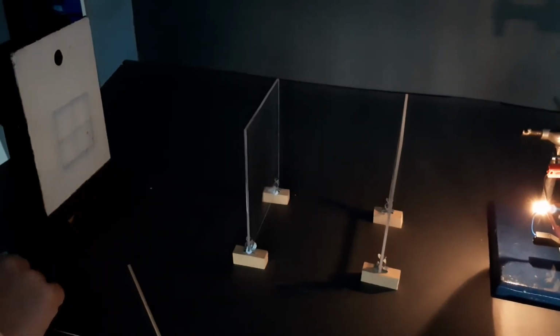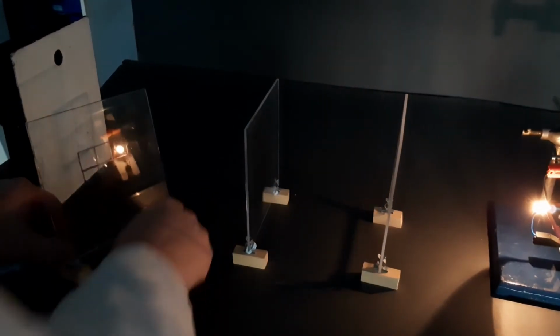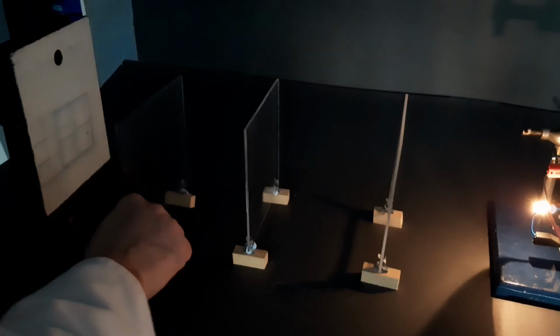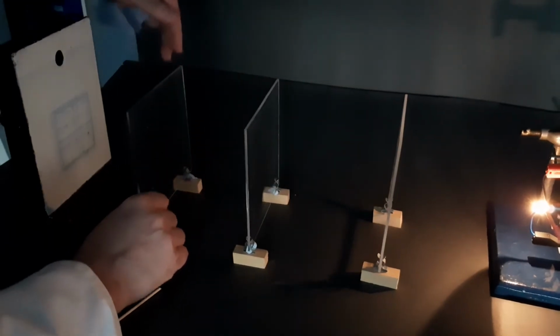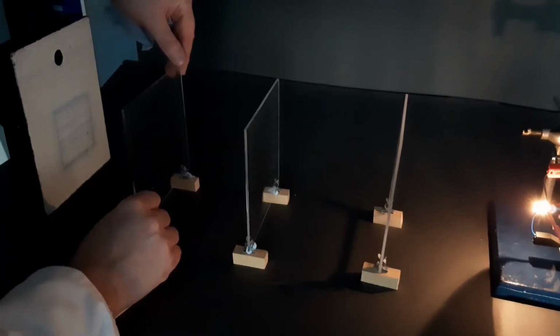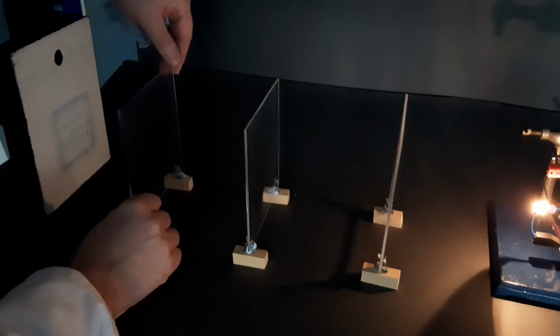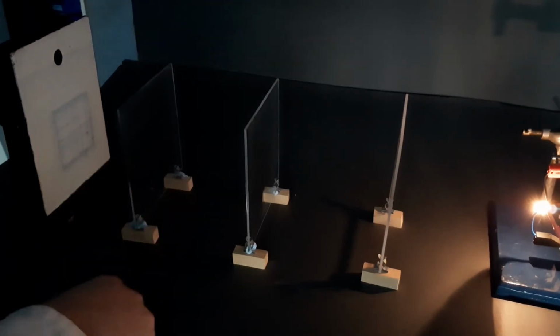And then I have this one, which is 9 squares, and I attempt to do the same, keeping the shadow of the 9 squares coincident with the shadow of the 1 and 4 squares.